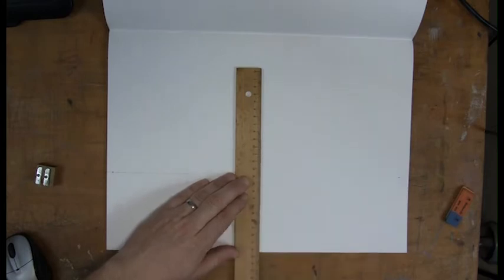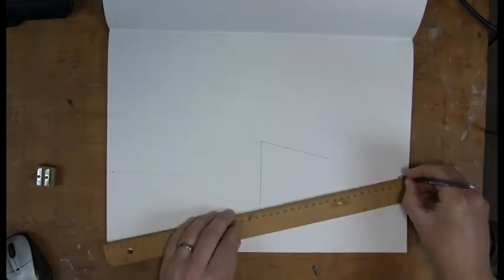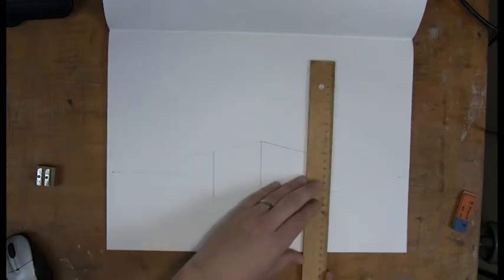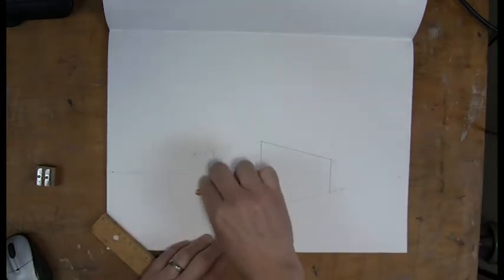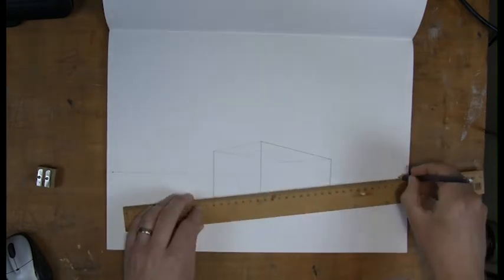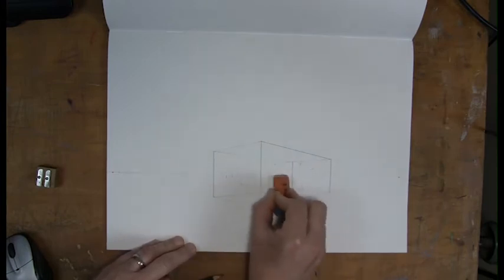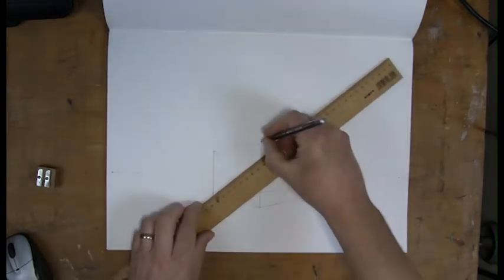Alright, let's get started. So I'm putting in the horizon line quite low for this one. First I'm drawing a box. I started with the center, adding in both the ends. I'm going to make the box transparent by using the vanishing points to add in a couple of extra vanishing lines.